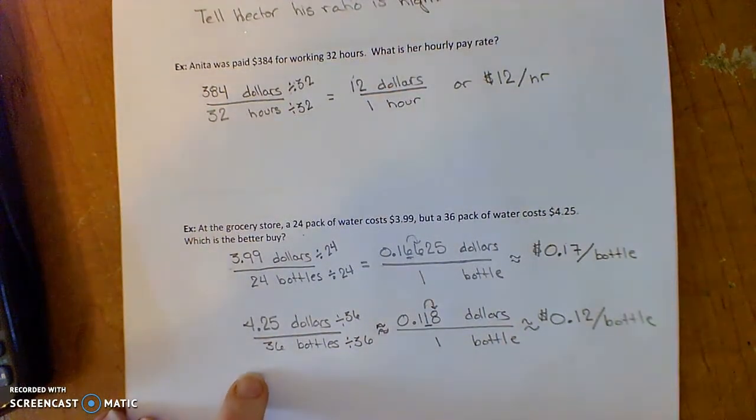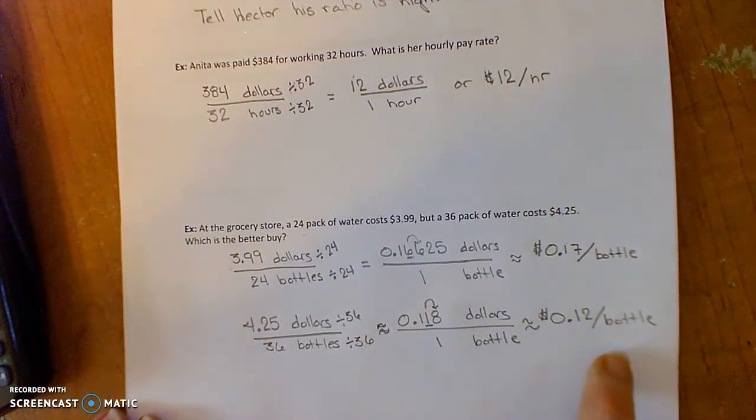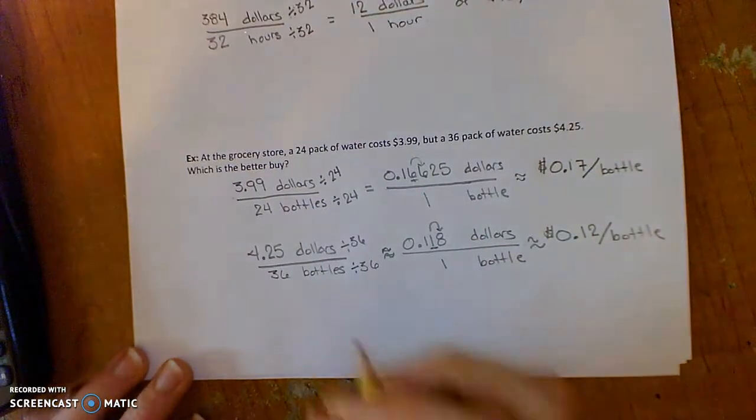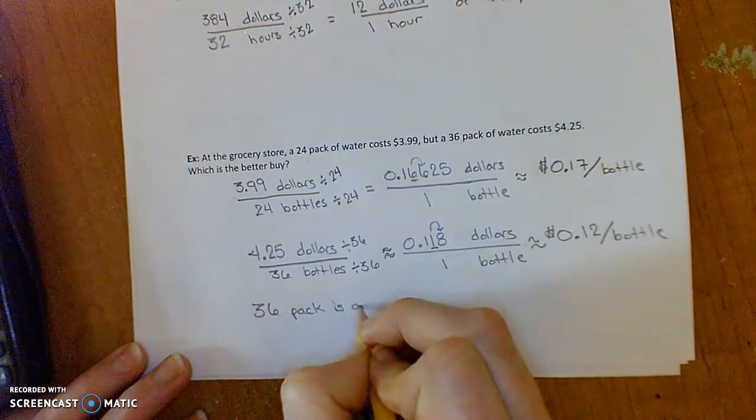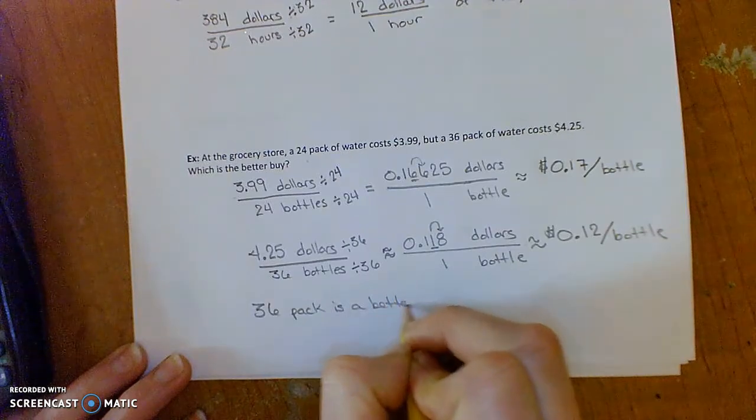So the 36 pack is a better buy because each bottle costs you less money. So the 36 pack is a better buy.